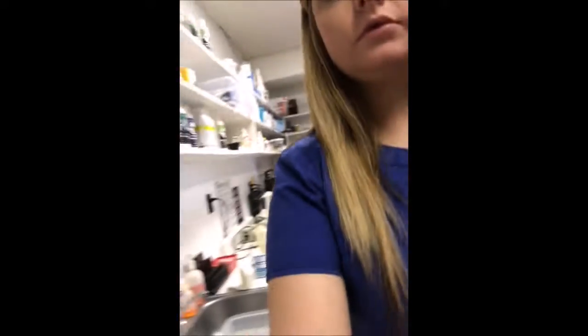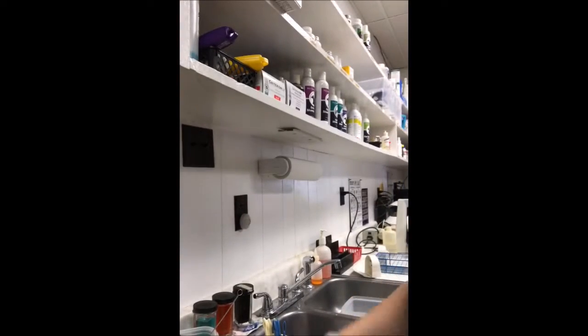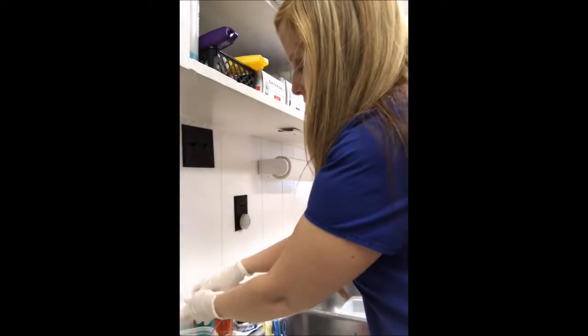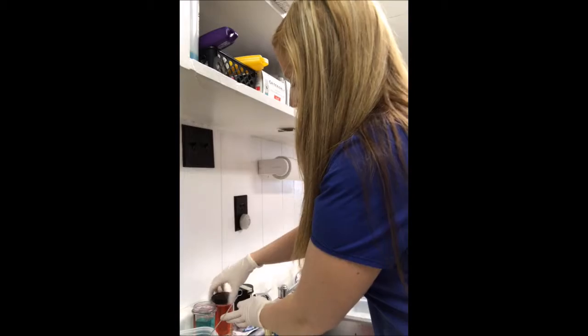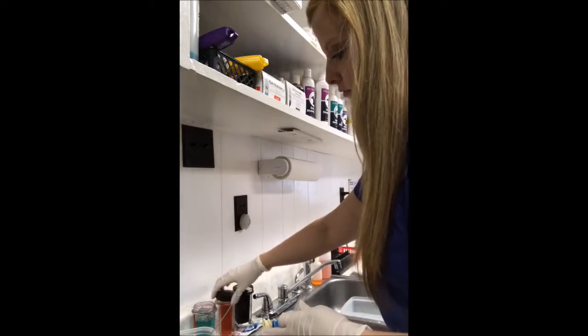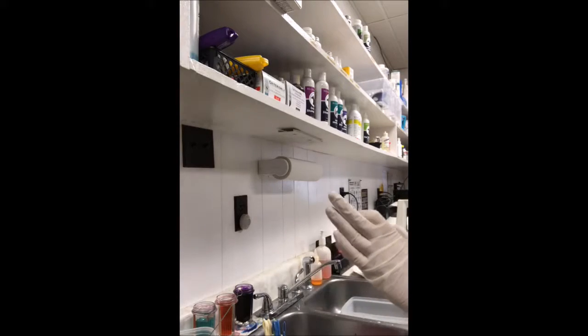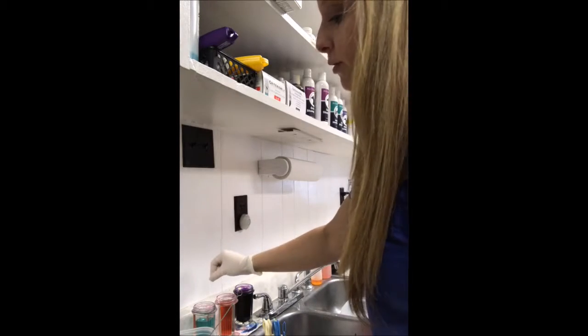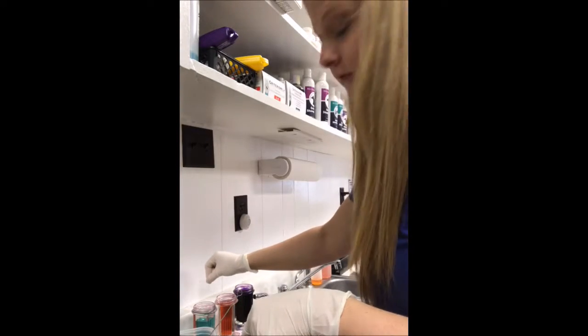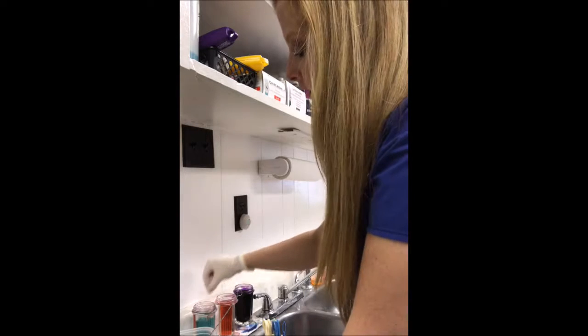Okay, so now we're going to stain it. Okay, so I have my different stains here. I'm going to do 30 for the alcohol, 15 for the other two.